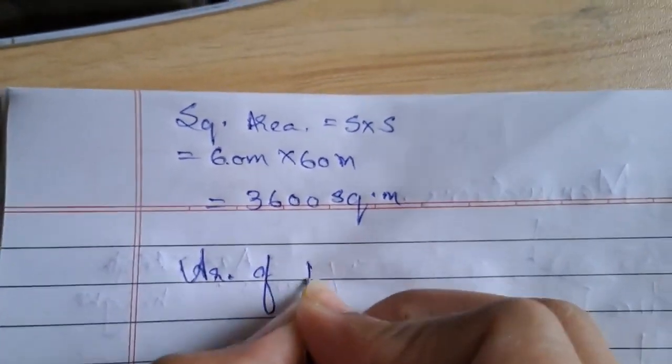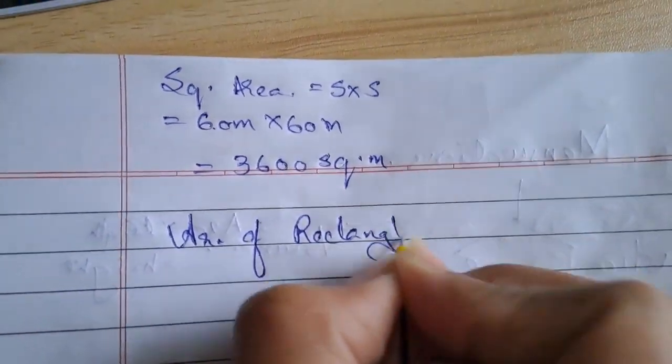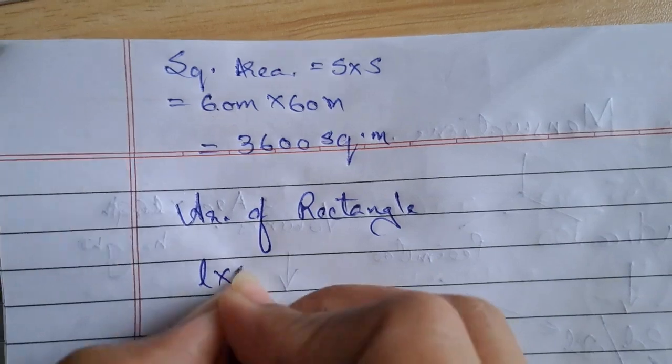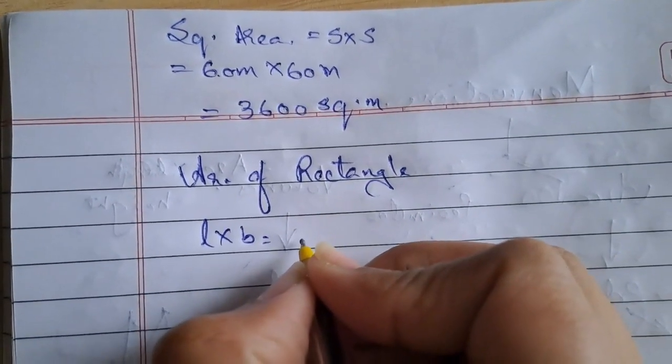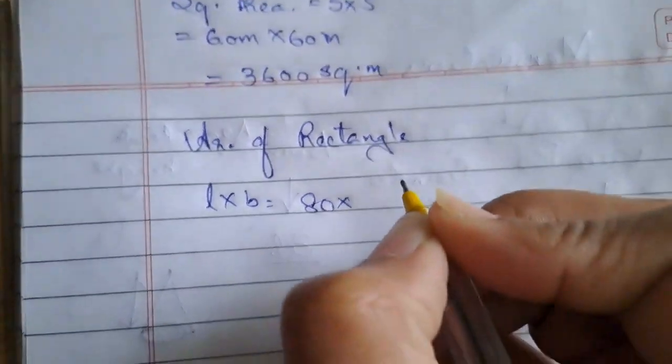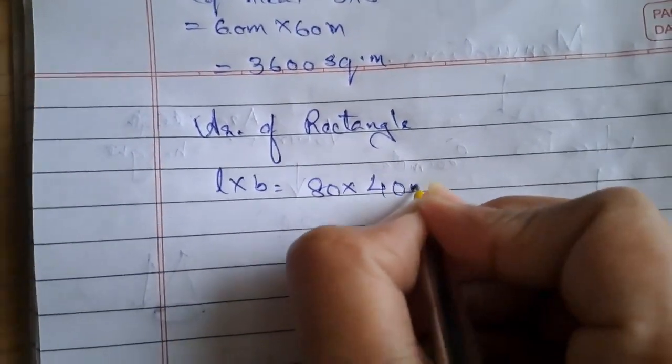Area of the rectangle now. What would be the formula in here? It is length times the breadth. So what is the length I have? The length that I have is 80, into the breadth that I just got, which is 40 meters, isn't it?